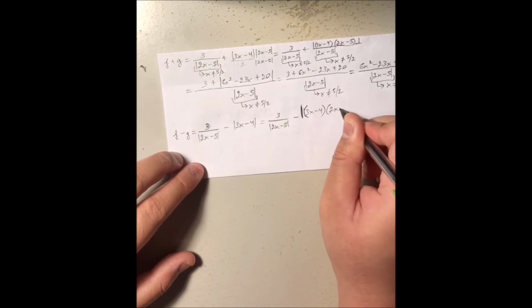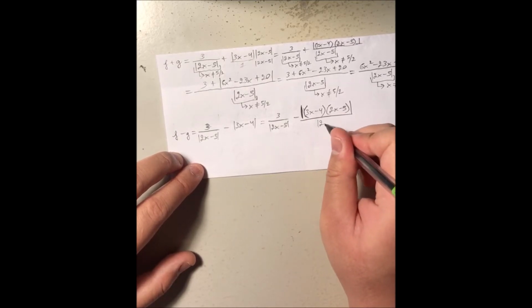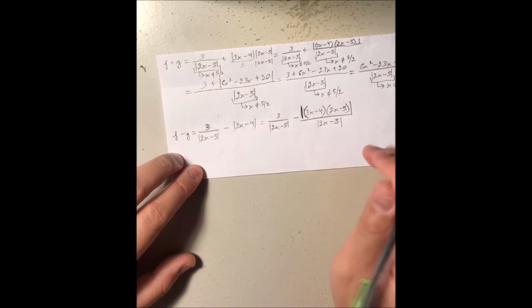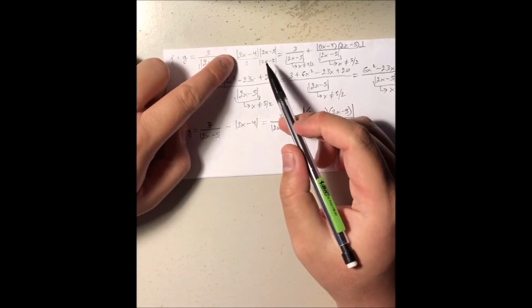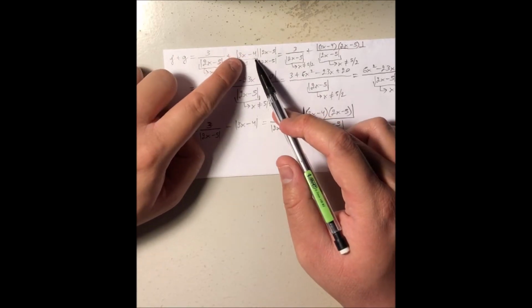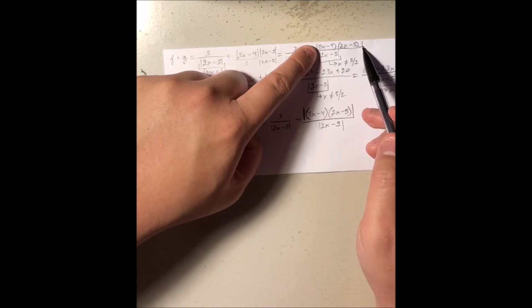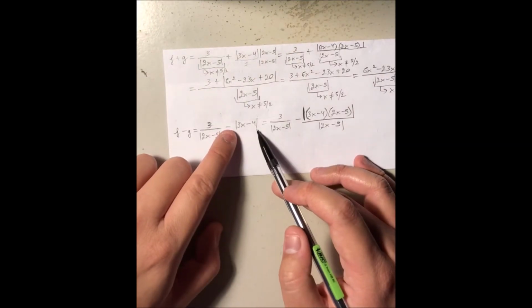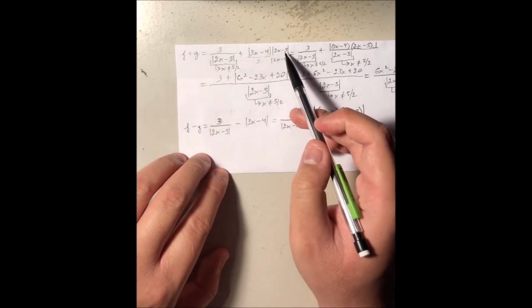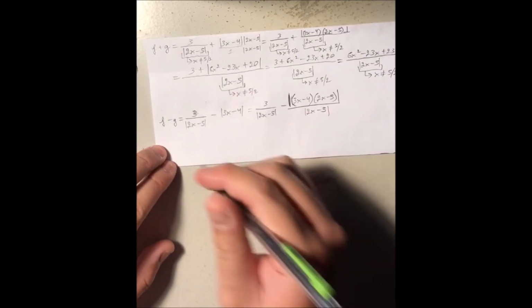multiplied to x minus 5, all over absolute value of 2x minus 5, because remember that just like what we did up here, we have absolute value multiply another absolute value. So we multiply the two expressions inside one common absolute value. So that's the same thing we did for here, except I just did not write out the steps.